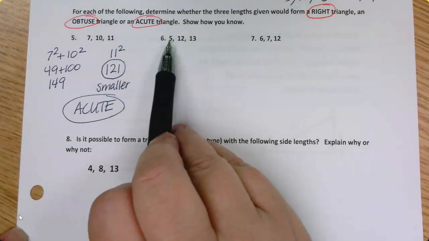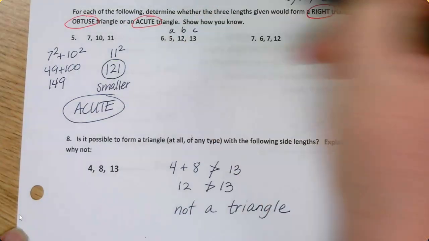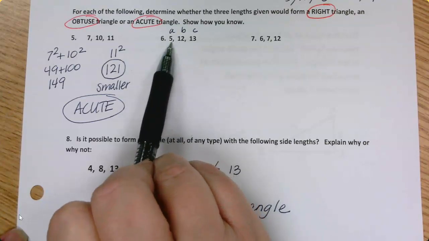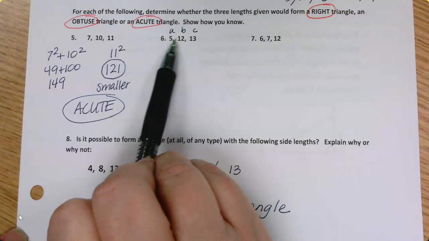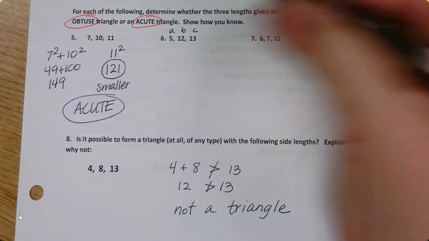Let's do it again. This time I'll label them the a, the b, the c. By the way, do check. Sometimes they'll be listed out of order. Don't just assume that the first two numbers are the smallest two numbers. Look for the two smallest numbers to be your a and b.